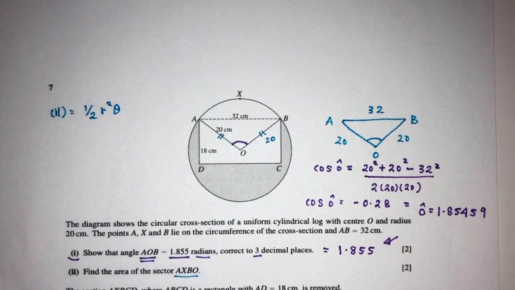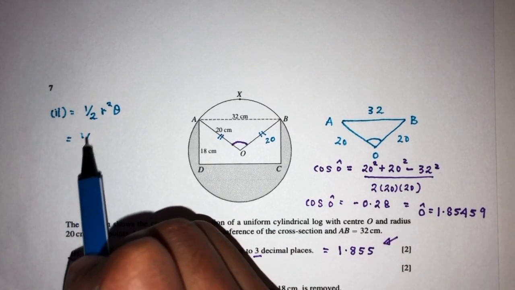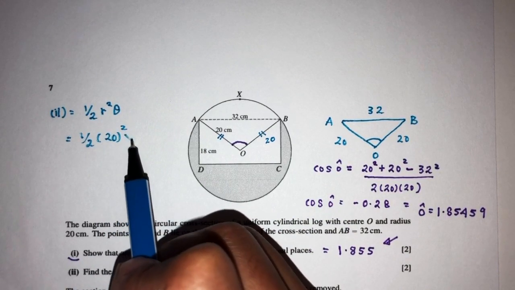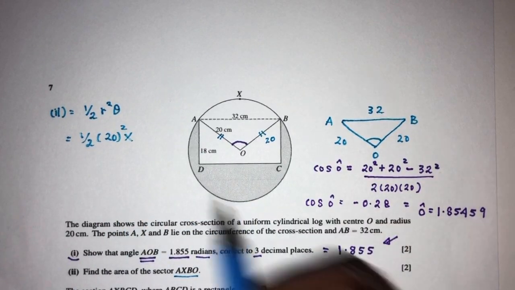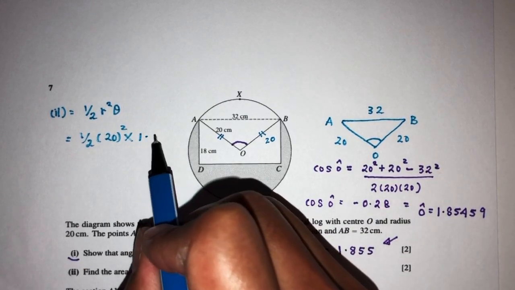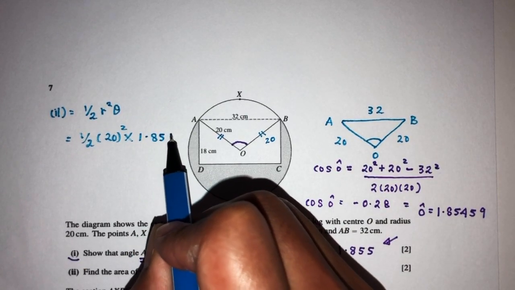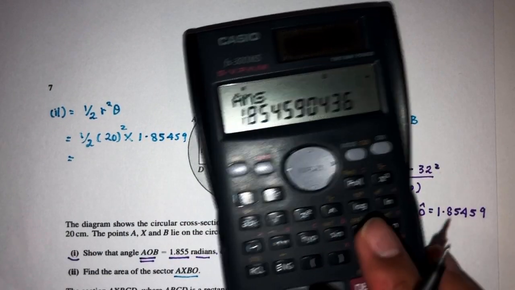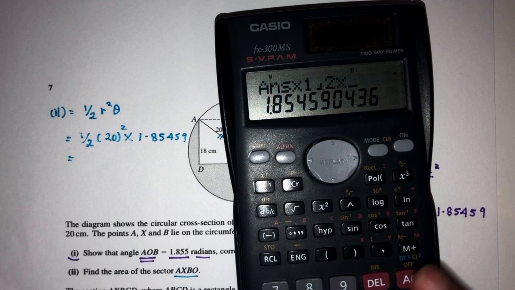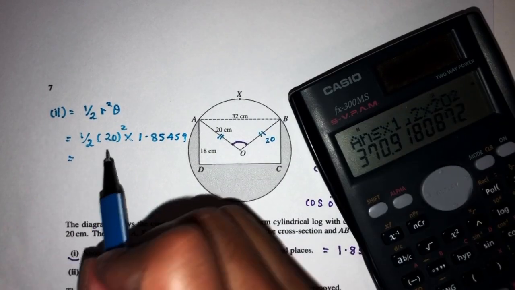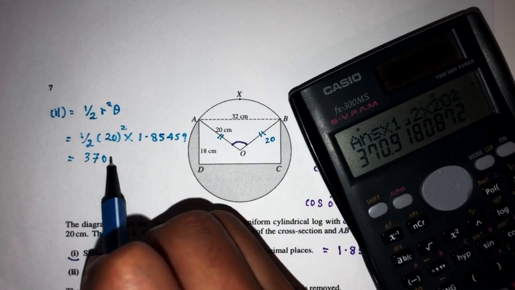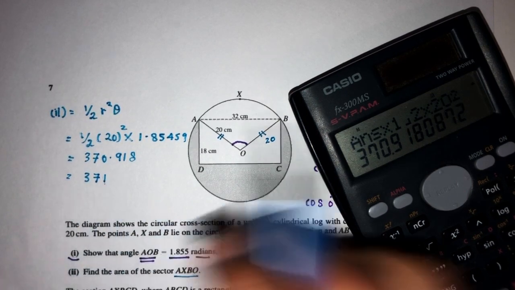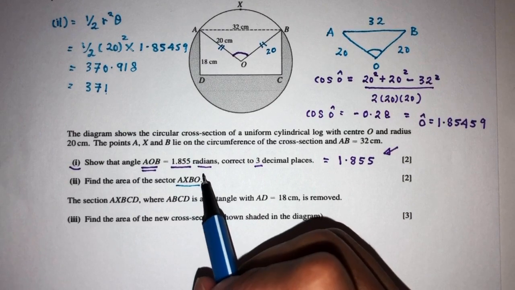Theta is just the angle in between. So half is half, r squared is the radius, that is 20 squared, and times the angle in between, let's use the exact value here, that will be 1.85459. Let's see what we got. So the answer is this, times half times r squared. That will be 370.918. So correct to 3 significant figures, that will be 371 for the area of sector AXBO.